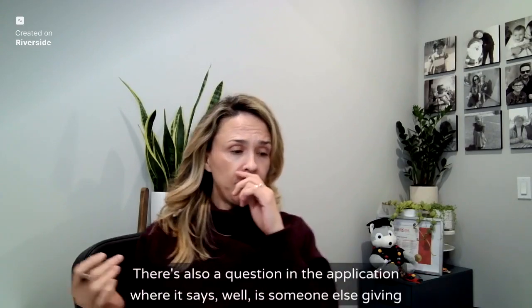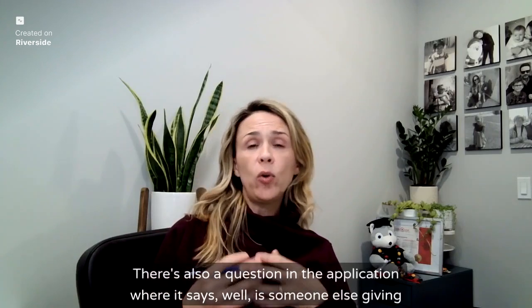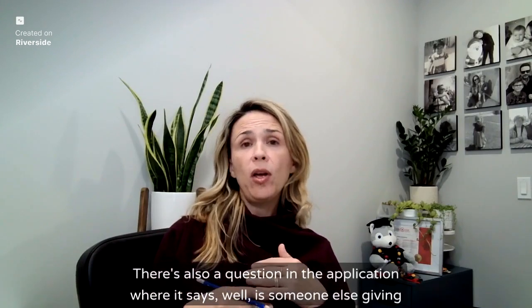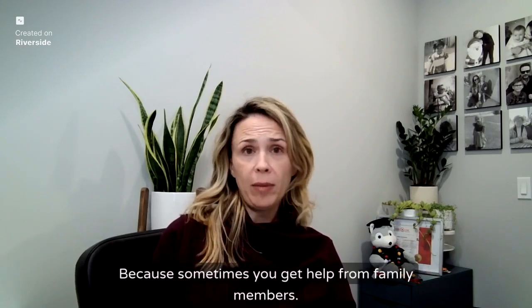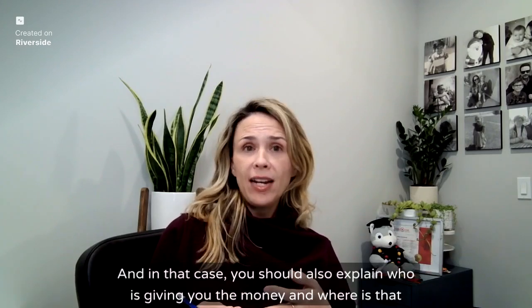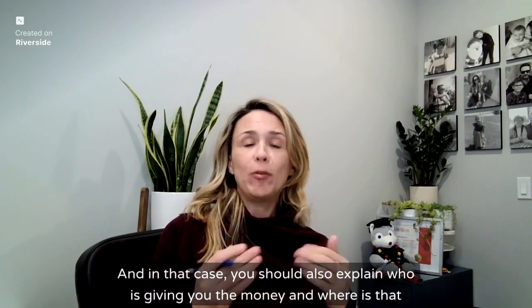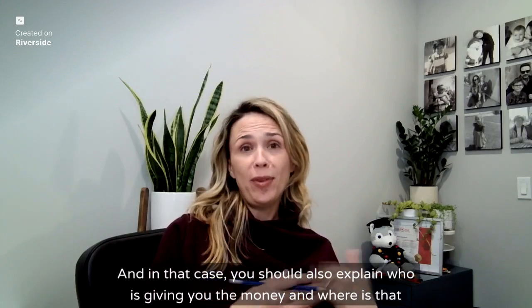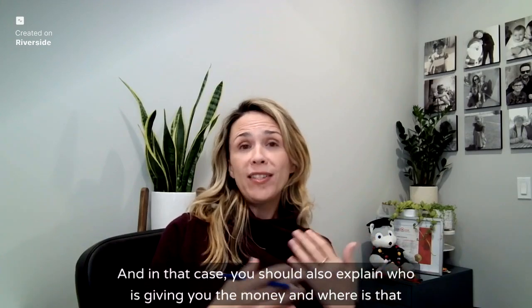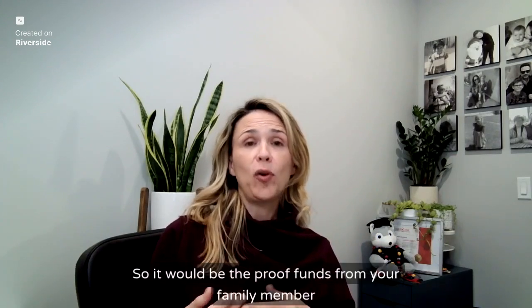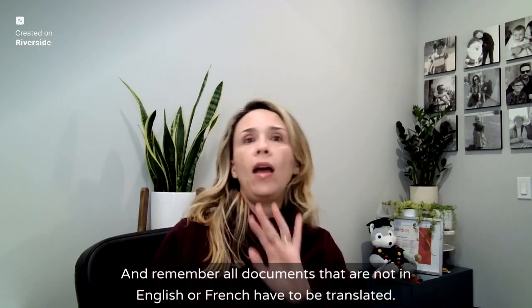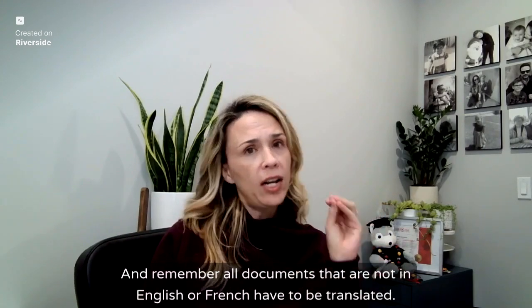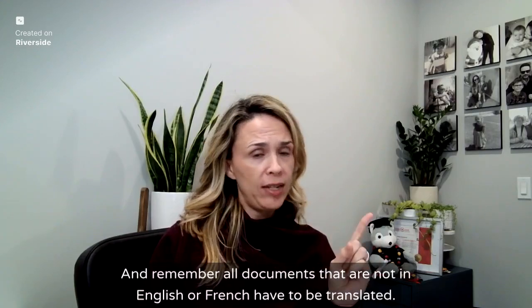There's also a question in the application where it says, well, is someone else giving you the money? Because sometimes you get help from family members. And in that case, you should also explain who is giving you the money and where is that money coming from. So it would be the proof of funds from your family member. And remember, all documents not in English or French have to be translated.